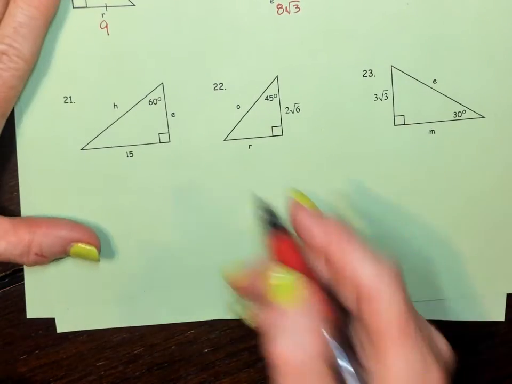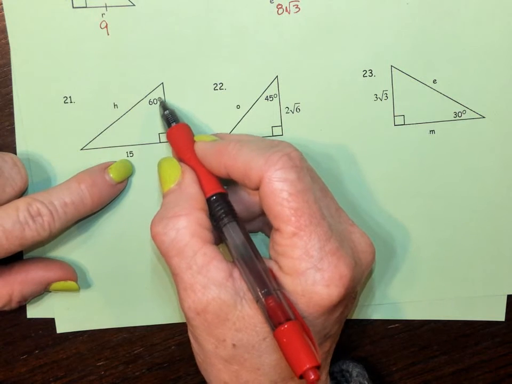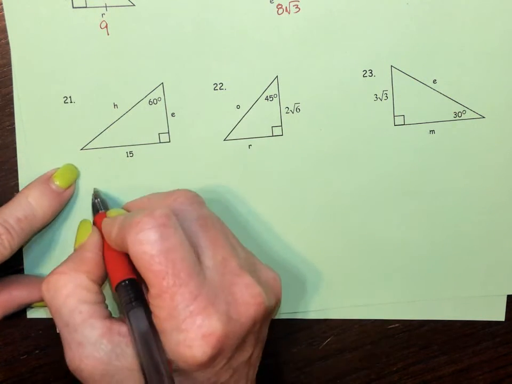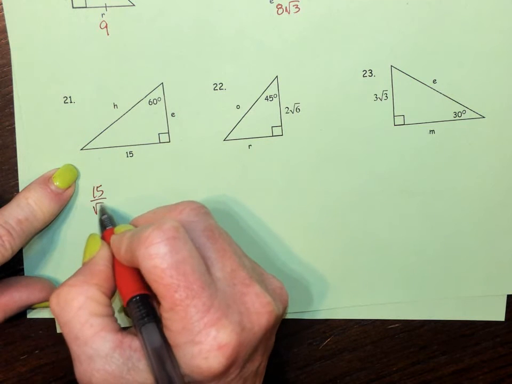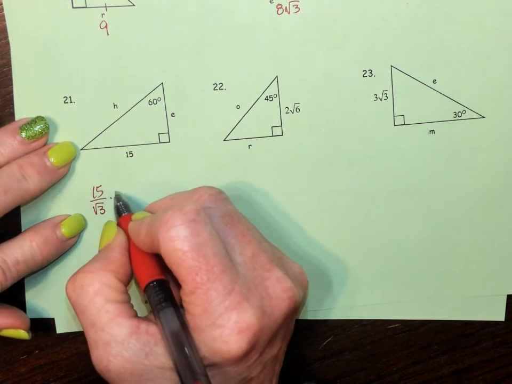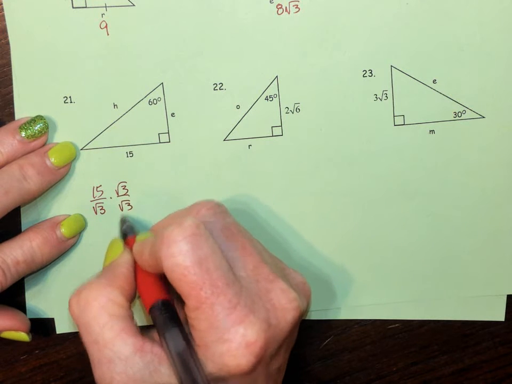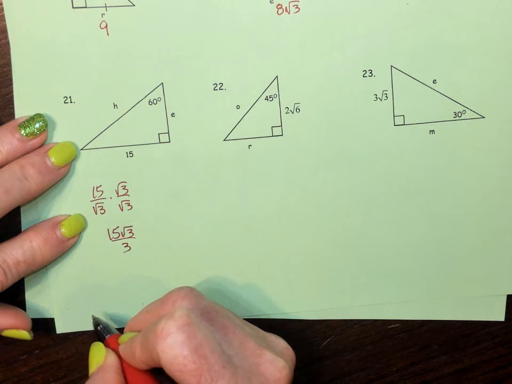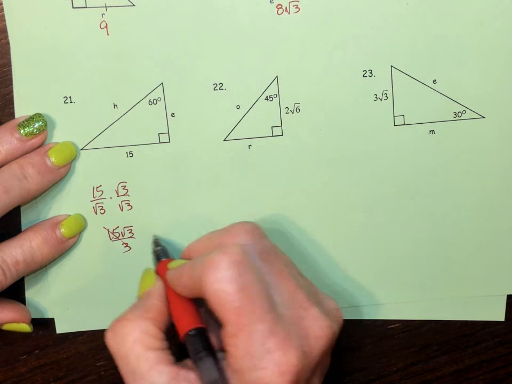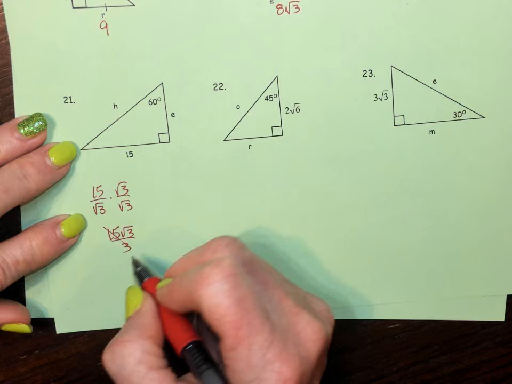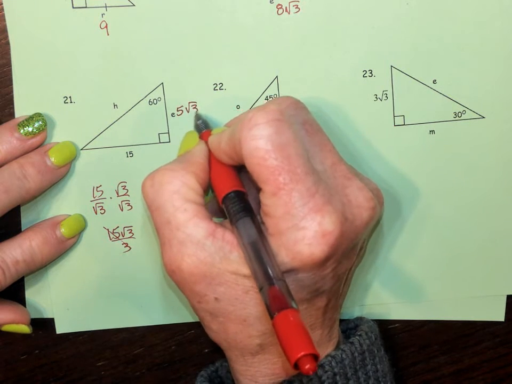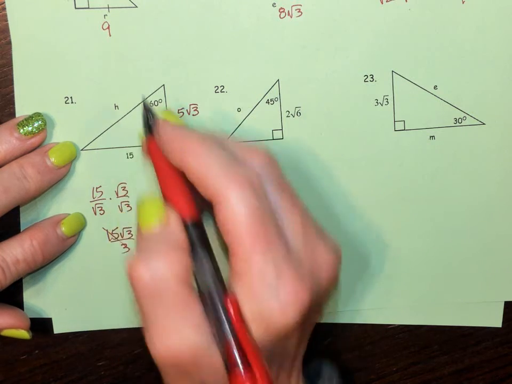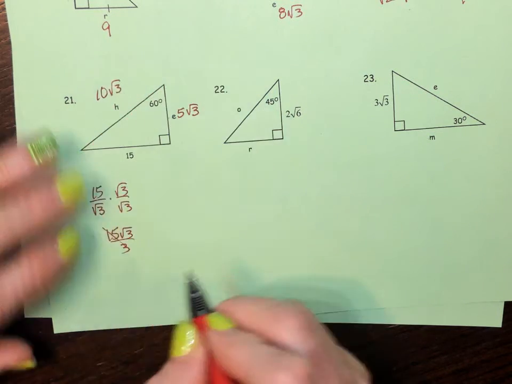Here, let's see, this 15, that's on the long leg, so I want to divide by the square root of 3. 15 divided by square root 3. We're going to multiply by square root 3 over square root 3, which gives us 15 square root 3 over 3. Simplify, that's 5 square root 3. That's the short leg. From the short leg to the long leg, multiply by 2, 10 square root 3.